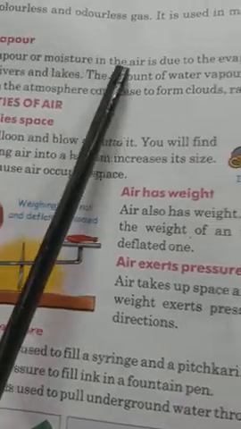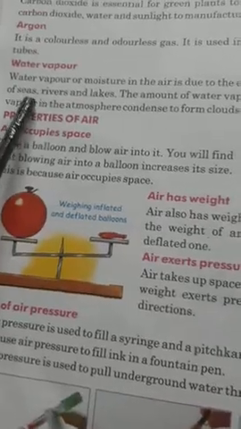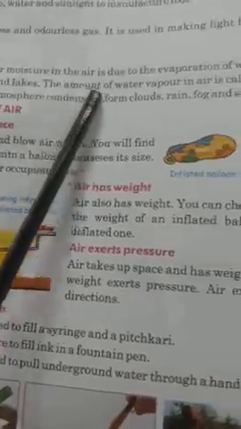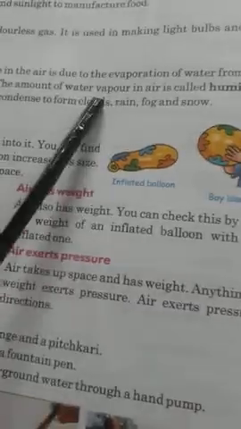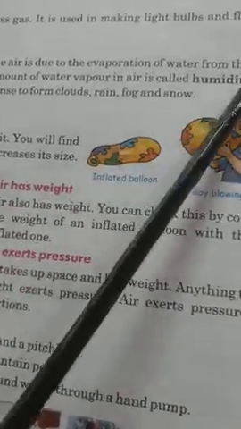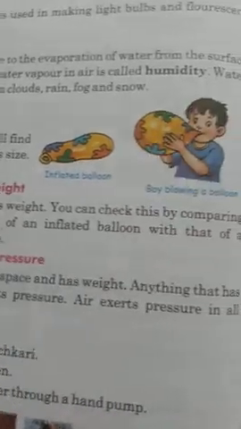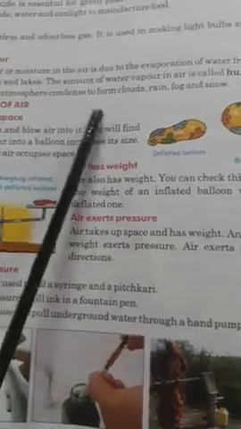Now, water vapor. Water vapor or moisture in the air is due to evaporation of water from the surface of seas, rivers and lakes. The amount of water vapor in air is called humidity. Underline till here. Water vapor in the atmosphere condenses to form clouds, rain, fog and snow. So water vapor is the moisture of the air, and in the atmosphere it forms clouds, rain, fog and snow.